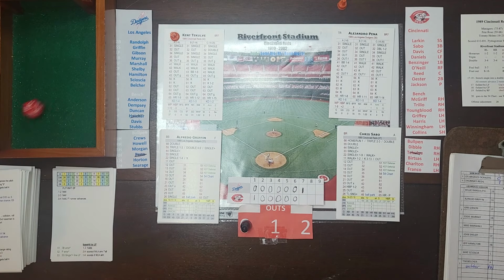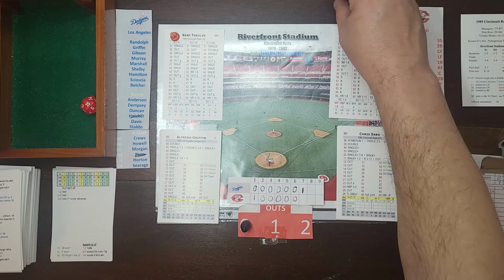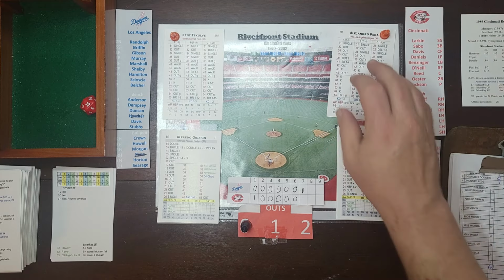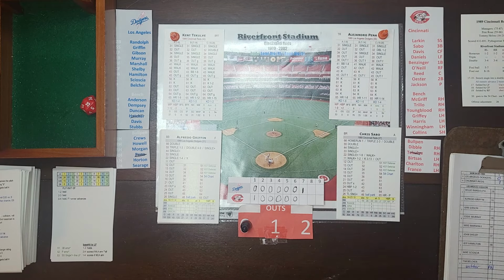Pena for the bullpen session. 15. Now he's on his C grades. So Pena could be in trouble on his C grades potentially. And he's going to lead off facing against Chris Sabo.